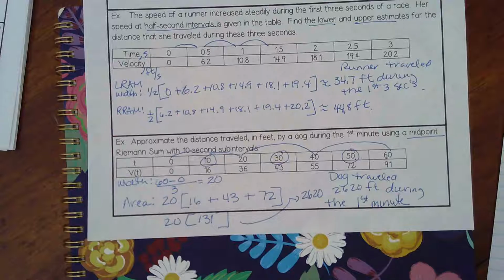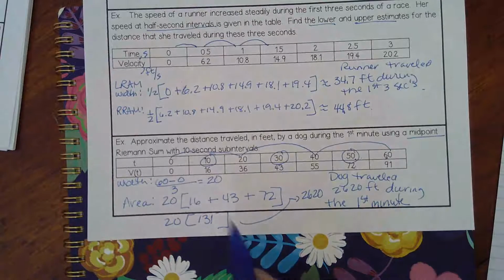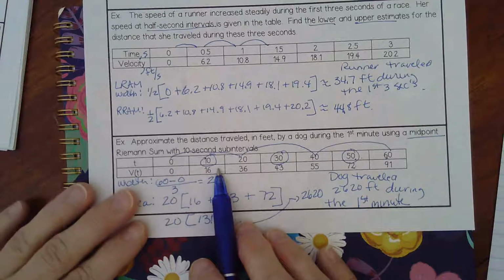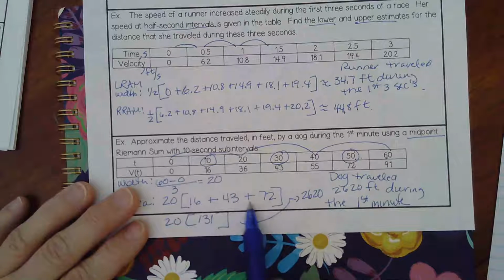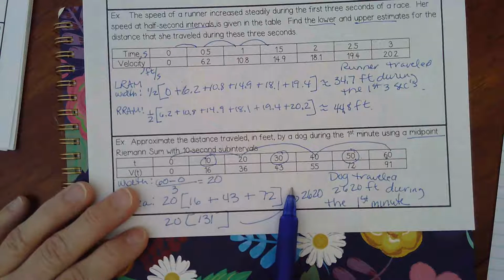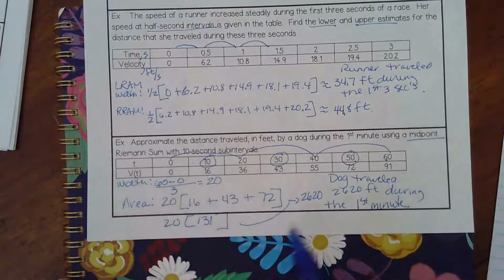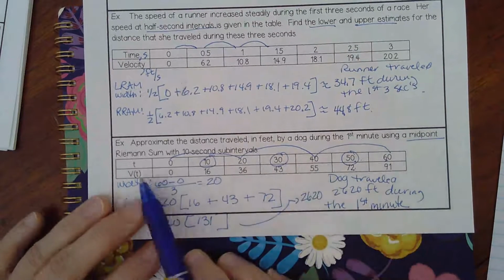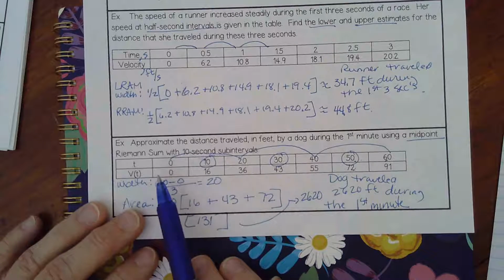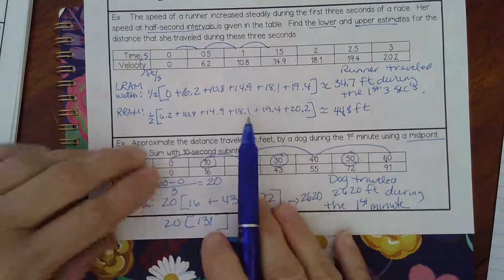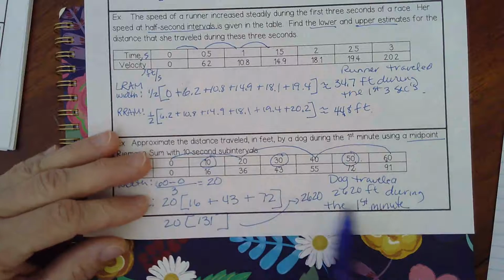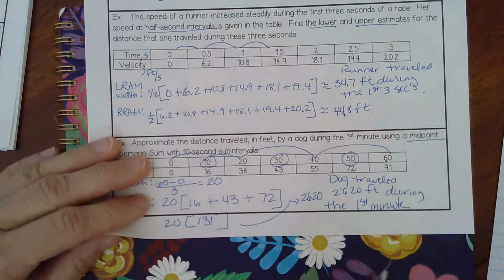So using data in a table can be pretty straightforward when you want to find the area under a curve that will give you the total distance. Anytime you have data that is velocity, the area under the curve will represent total distance or total change in position.